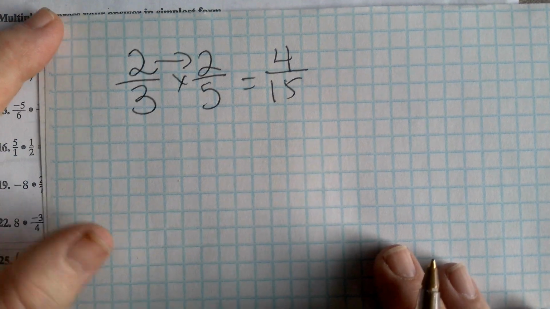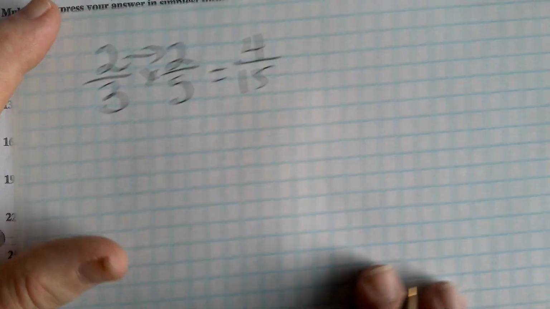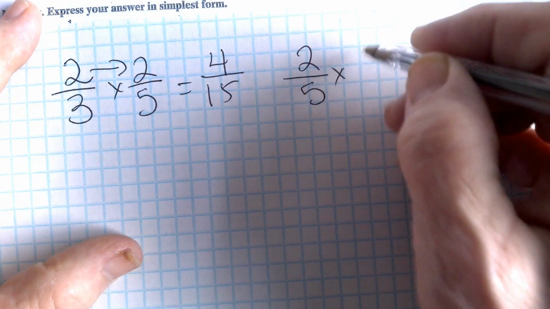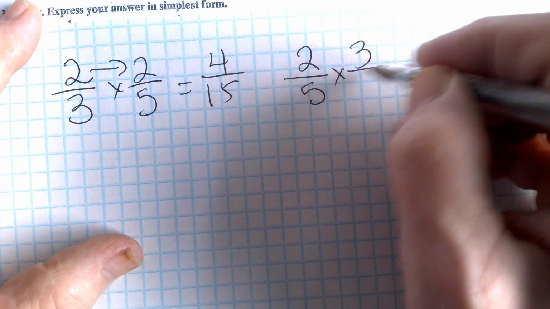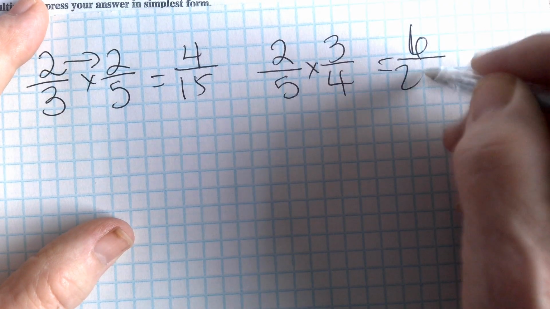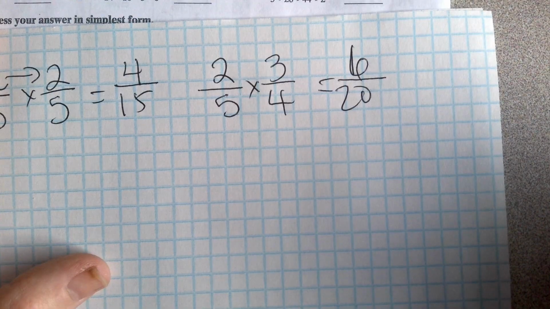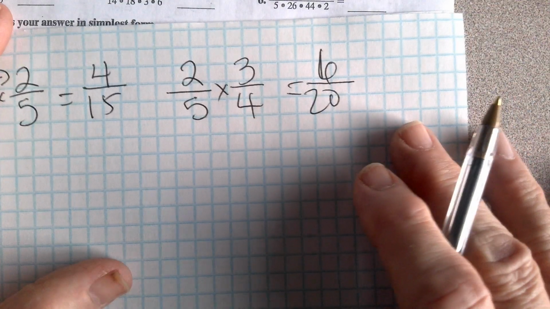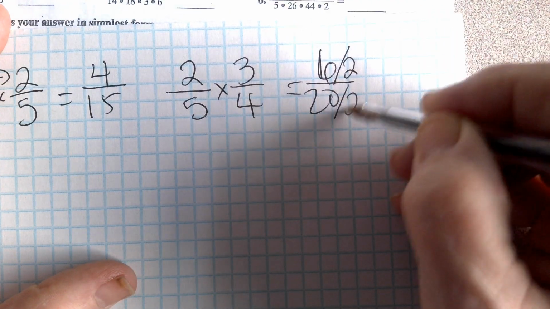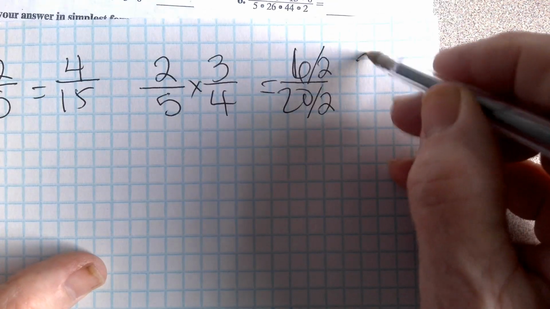The problem is, and that's pretty easy. Even if I had one like this, even if I had 25 times 3 over 4, I could go straight across, but I would still have to do what? Simplify. You'd still have to simplify. So I'm going to divide by 2, which is 3/10.